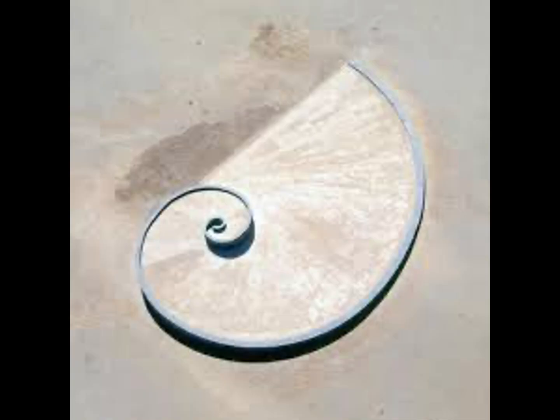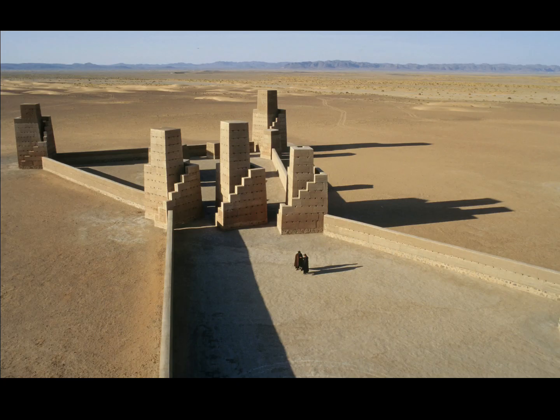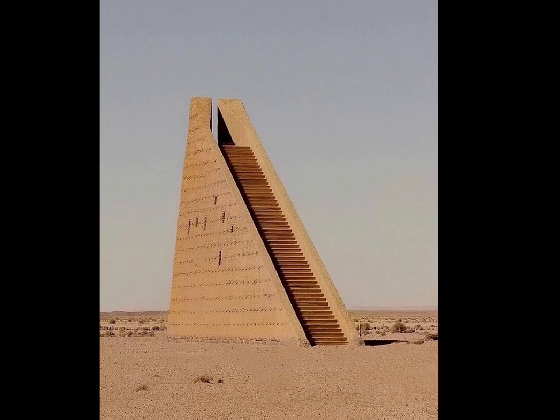Okay, and then this is the Golden Spiral by Voth. It's a celestial stairway at the city of Orion in Morocco in the desert from 1980 to 2003. And then this is, I think it's continuing on with that theme. Yeah, it is, definitely.